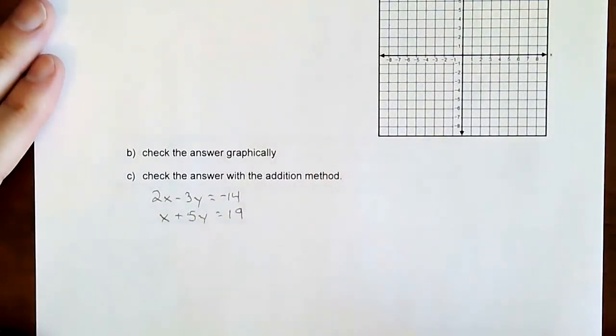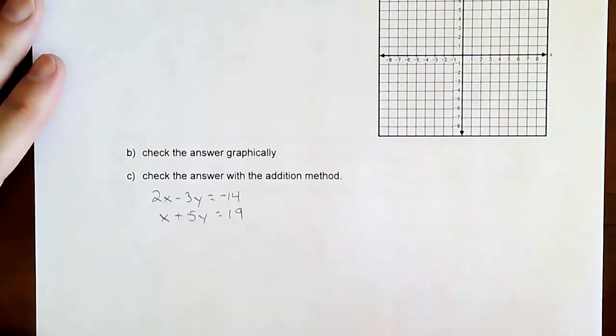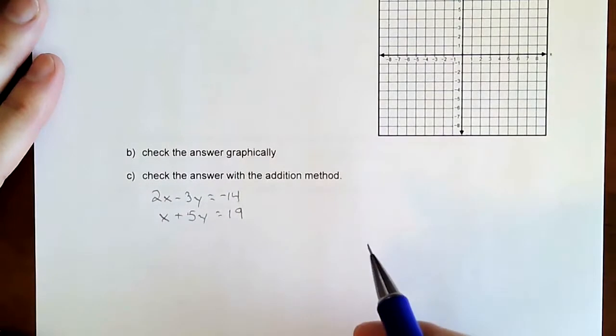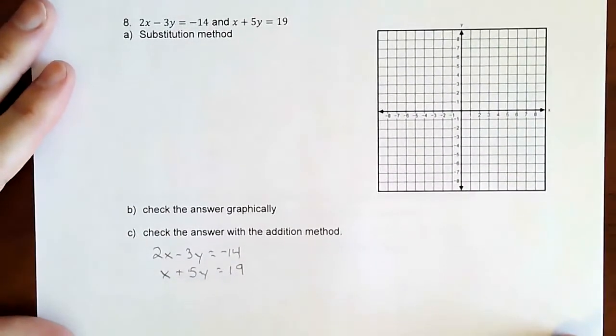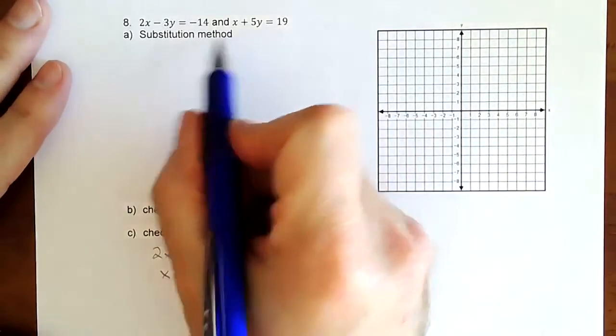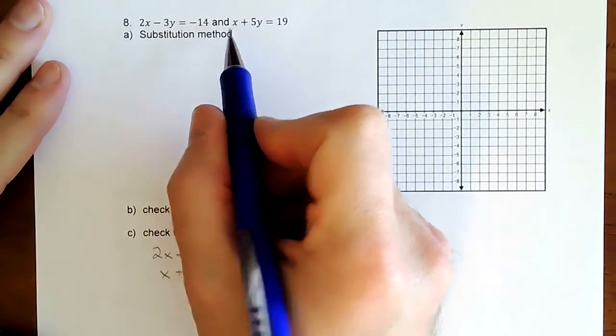So hopefully you're not forced to use a certain method. It doesn't really matter. I look at this and think this is way more set up for elimination than it is for substitution. But I'm going to practice both to show you how this one's not bad to use substitution. There is a time that I wouldn't do it at all.